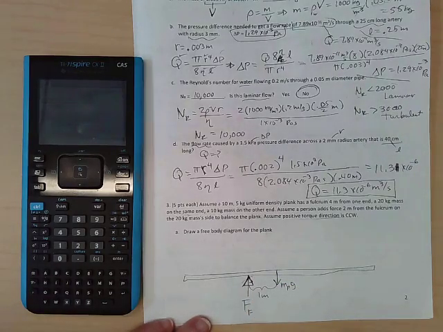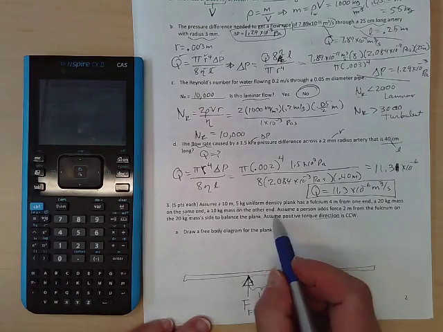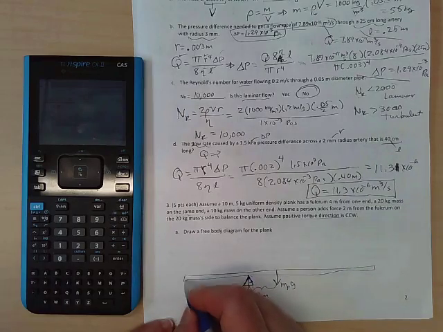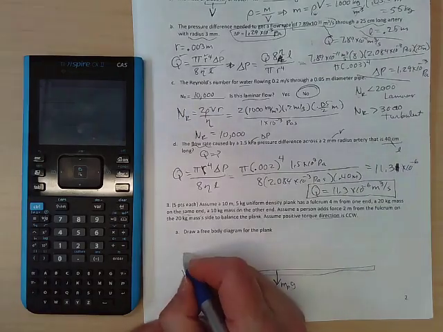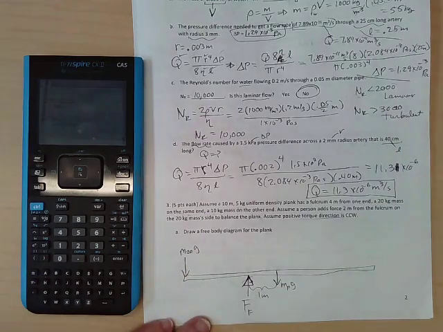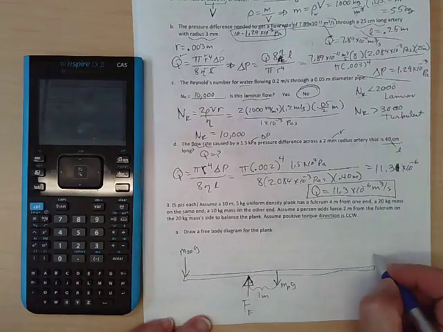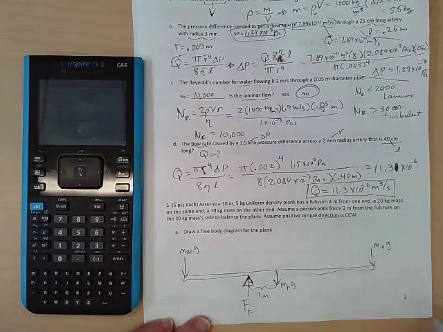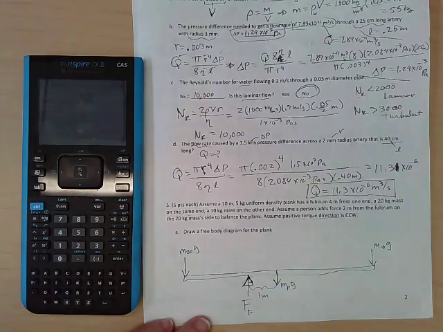All right, and then the fulcrum is 4 meters from one end, and the 20 kilogram mass is on that same end, so we're going to have M20 times g as a force on this end, and a 10 kilogram mass on the other end, so let's call it M10 times g to get the force. Force is mg for a weight.